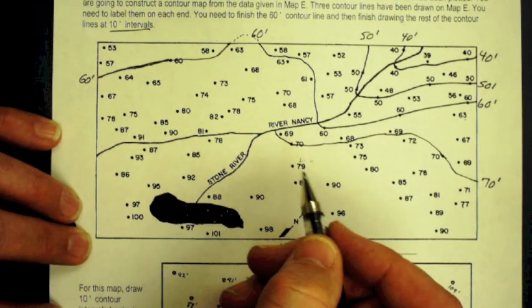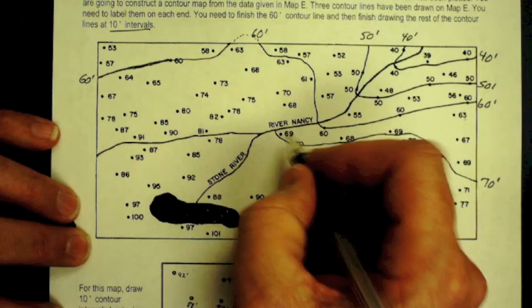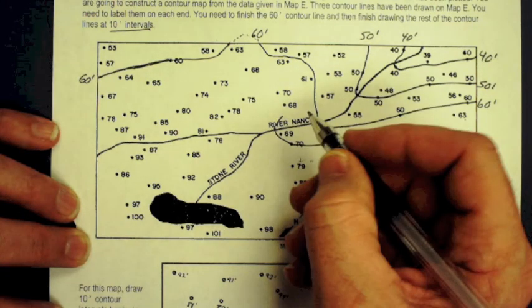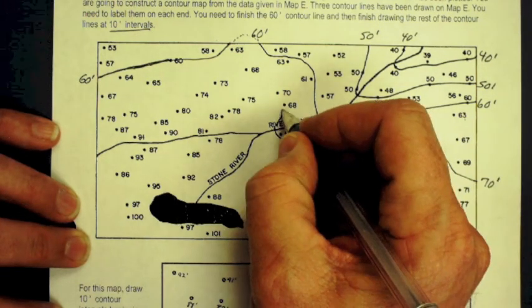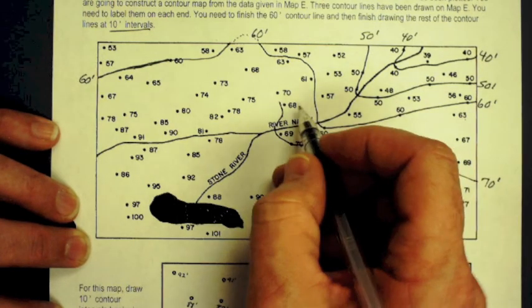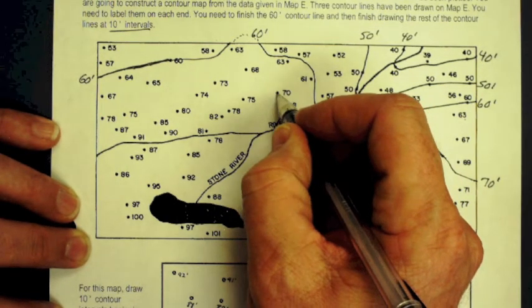We hit the river. We can't go straight across the river because we know it makes kind of a U shape, so we're going to kind of curve back a little bit to make a U shape. There's a 68. We got to miss it because it needs to be on that side of the line. It needs to be over here. And there's a 70. We got to hit it.